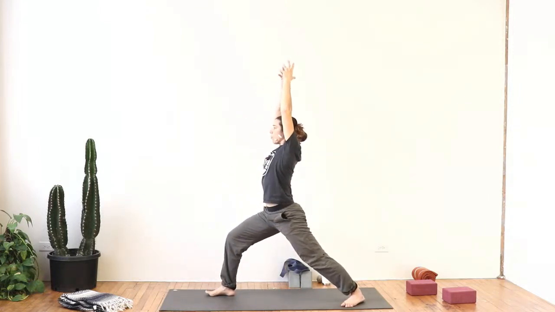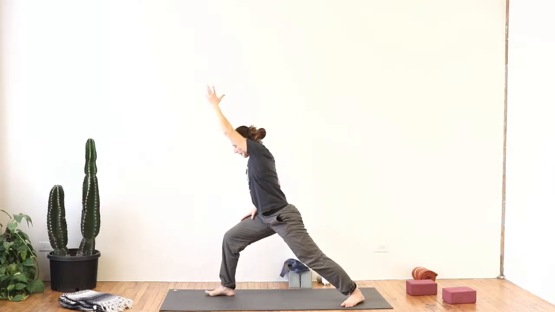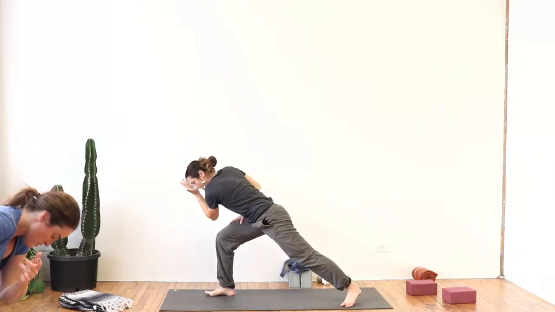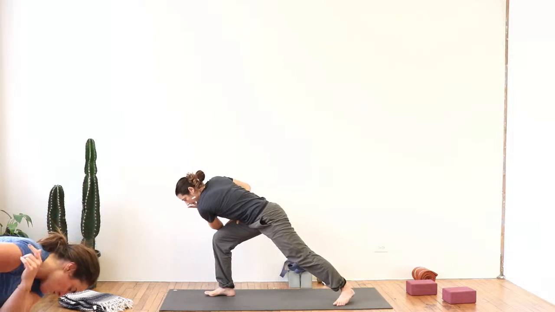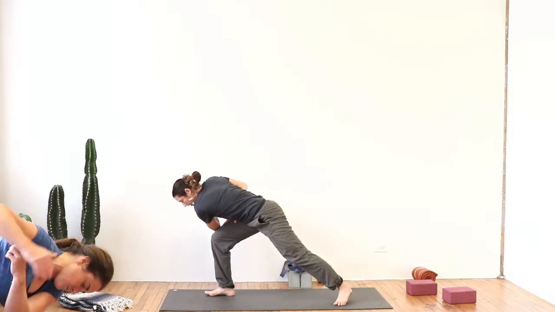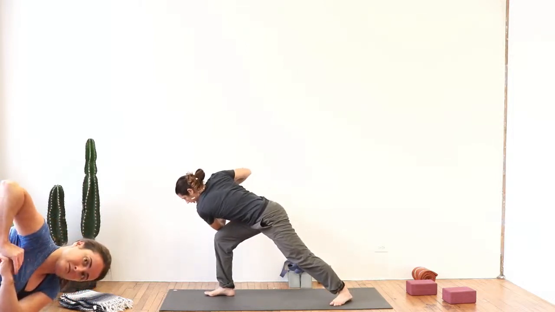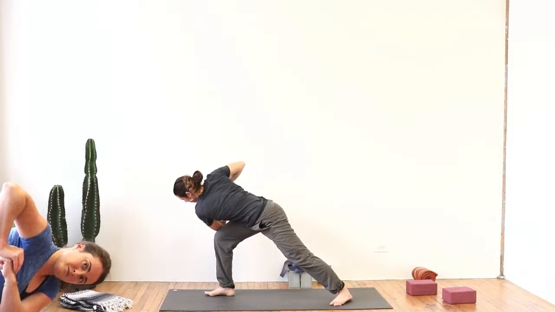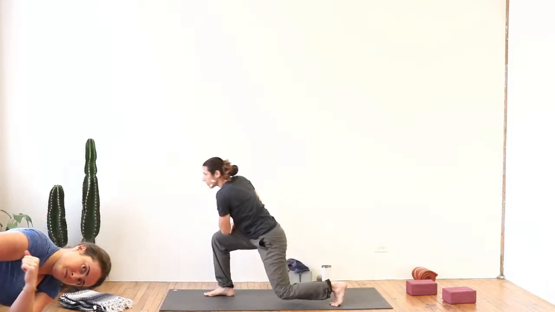Good, twisting warrior. Exhaling, we'll hook that left elbow over the right thigh. This is a great place to feel that forward propulsion. Again, it's so subtle. Are you actually moving?